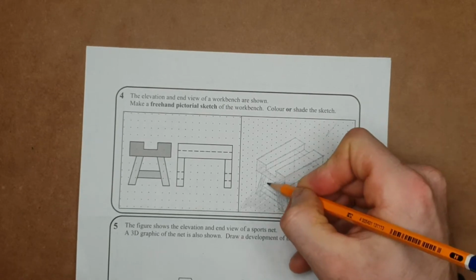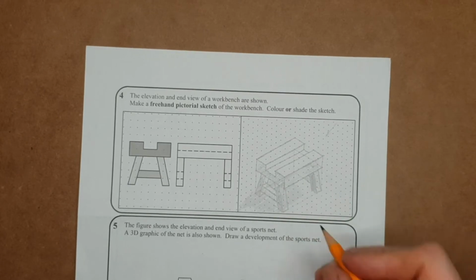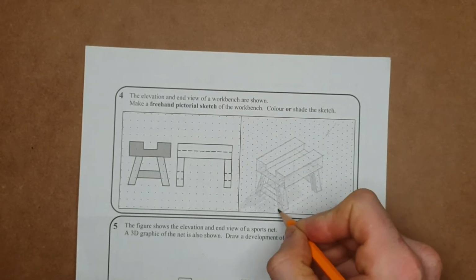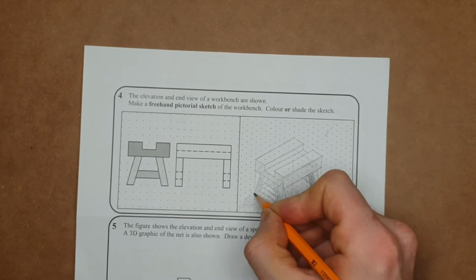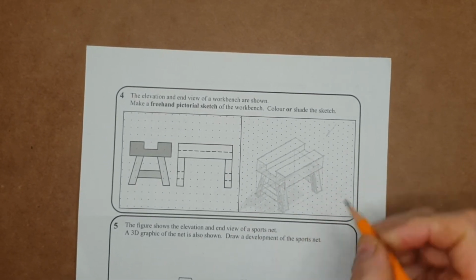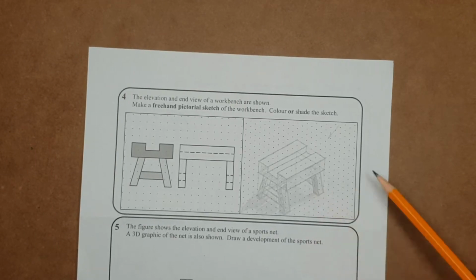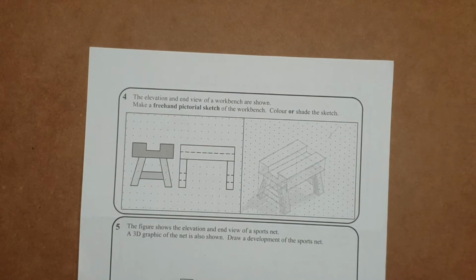This back leg actually will have a little portion showing there, but that's about all I'm going to do with that. Maybe just heavy in along the base of the legs just to give it that little bit of depth and ground it. No, I think there's enough done there.